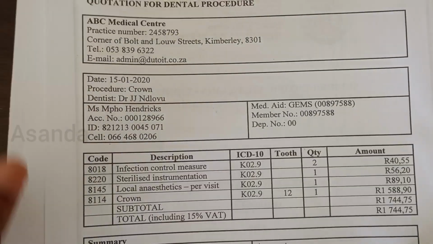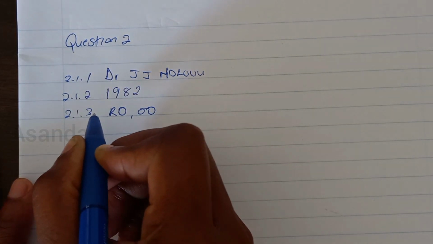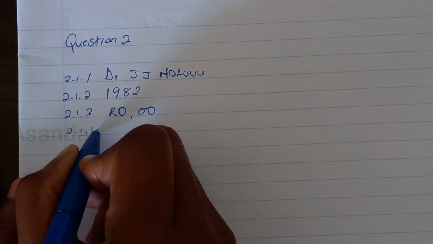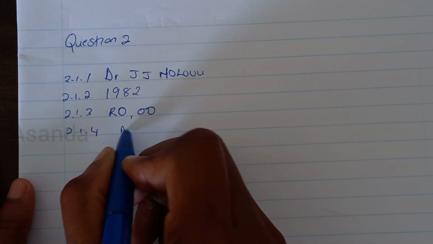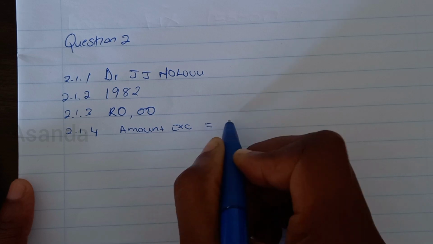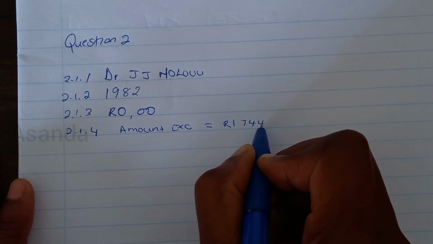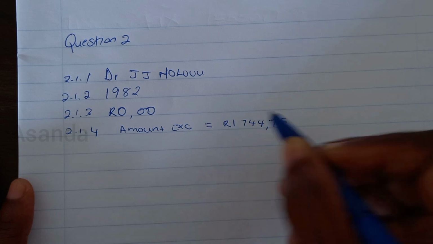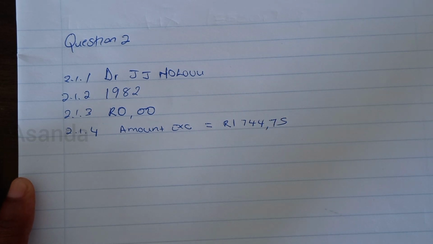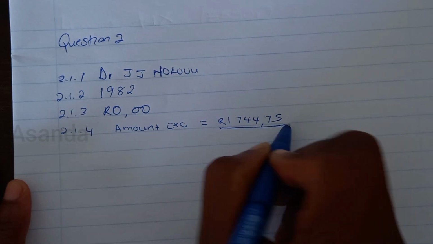Okay, so now let's try and remove VAT. How do we remove VAT? We divide. So what we're going to say is the amount excluding VAT is equal to, we take the amount including VAT, 1,744.75, and we multiply to include VAT, we divide to exclude VAT. Remember that? So this time we are going to divide because we're trying to remove VAT.